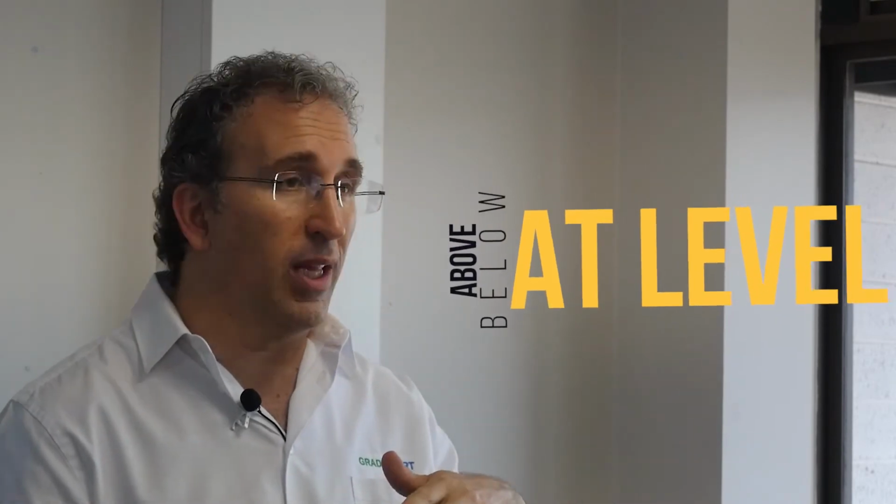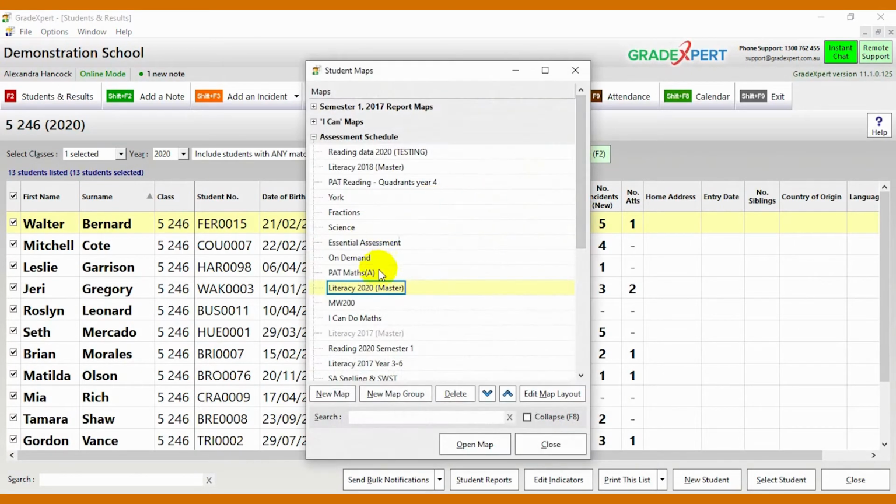What a lot of schools have been doing in the territory actually is they've been using GradeXpert to convert every single test result to one of 4 bands that indicate whether students are above, below, at, or well above where they are expected to be. And that means that you can normalize every single test outcome, whether it's NAPLAN or PAT or a classroom assessment. You can then very easily see which band a student falls into. The same thing can happen with just plain color coding. If you're color coding your data, it makes it very easy to identify all the different belows, ats, and aboves.